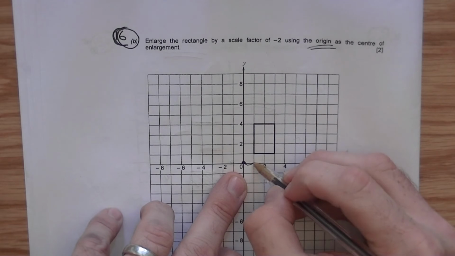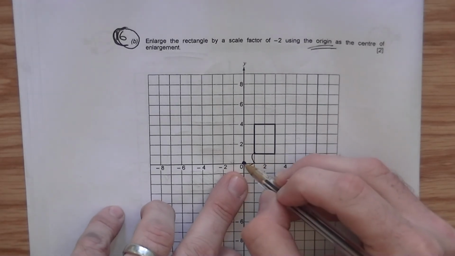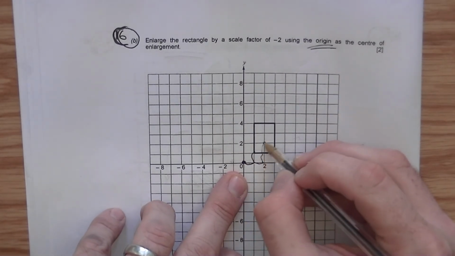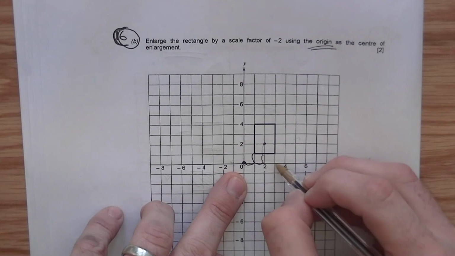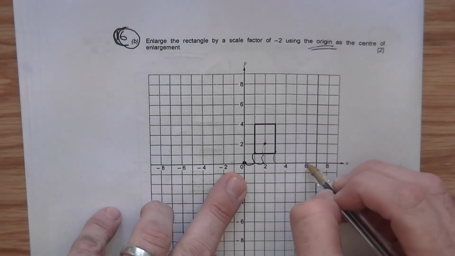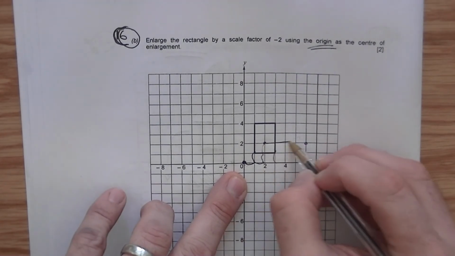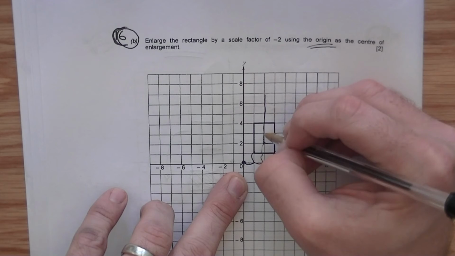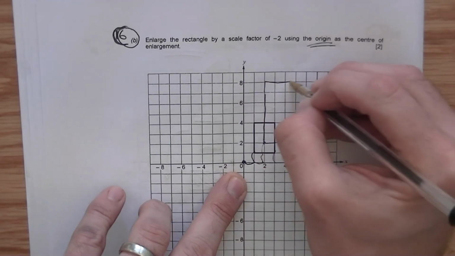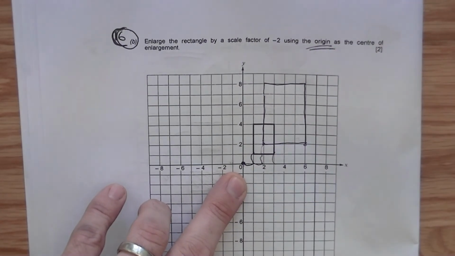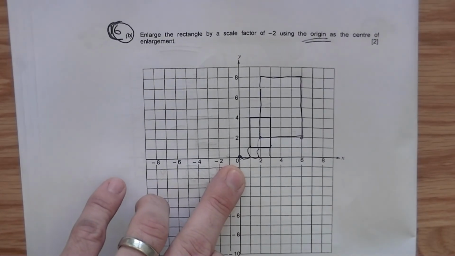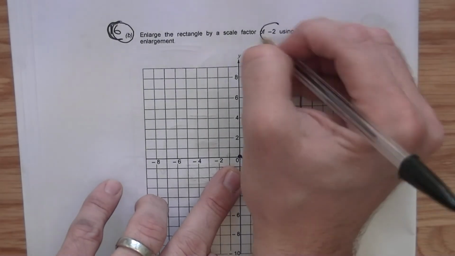Well, to get from there to there is 1 across and 1 up. If I need to go twice as far away, I'll go 2 across and 2 up. To get from there to there is 3 across and 1 up. If I want to go twice as far away, I'll go 6 across and 2 up. And you'll find that the shape becomes twice as big and twice as far away. Okay? But what it's asked for is minus 2.